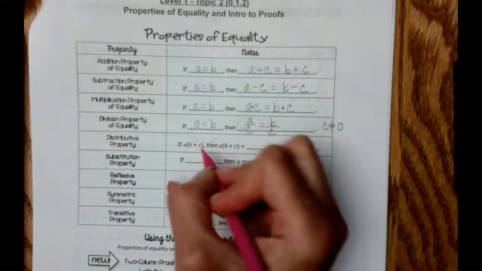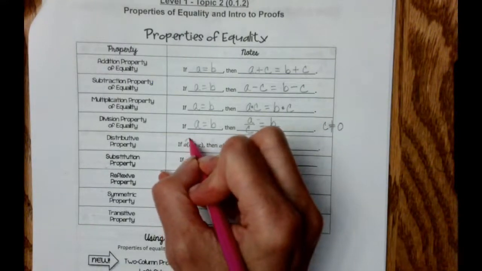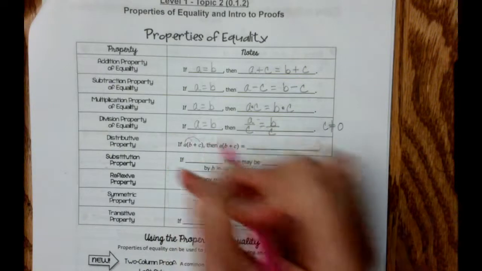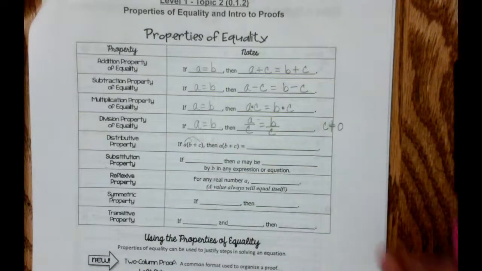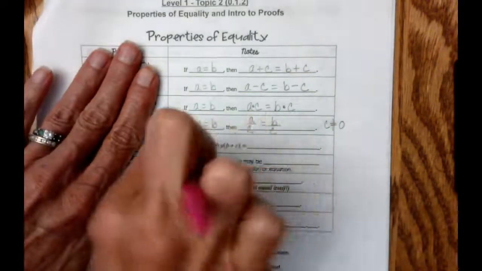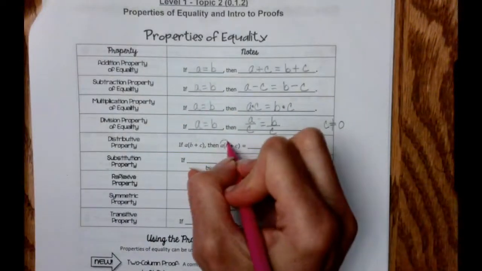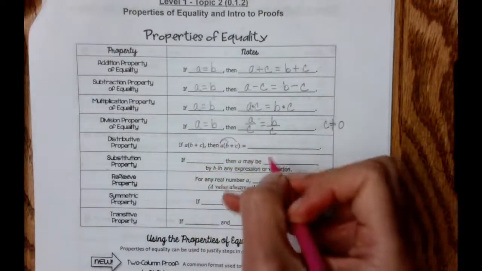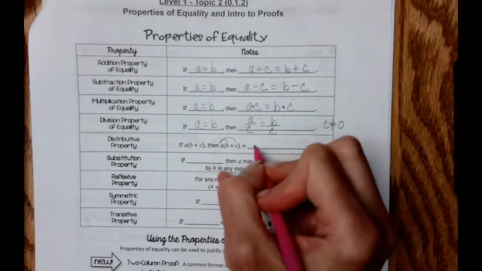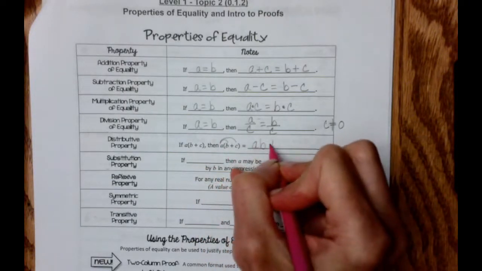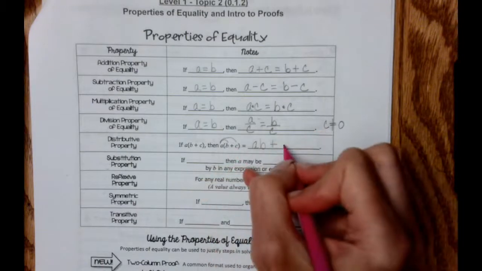Distributive property says that you take what's outside the parentheses and you multiply it by what's inside the parentheses. So I kind of put the rainbow looking figure in the wrong place. Let me put it right here. But what we end up with is A times B plus A times C.